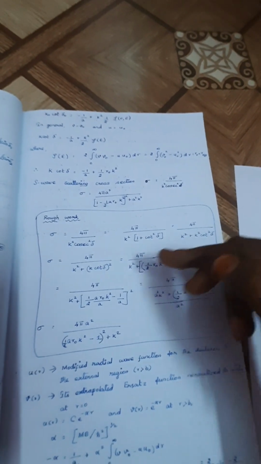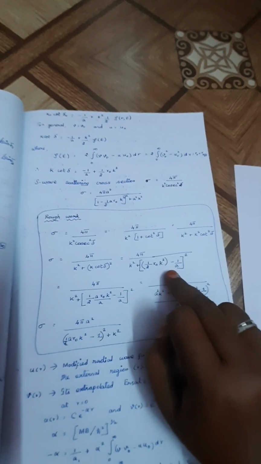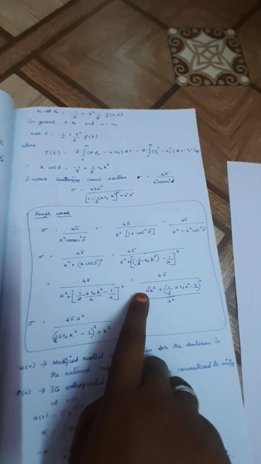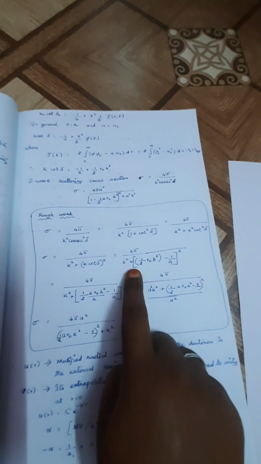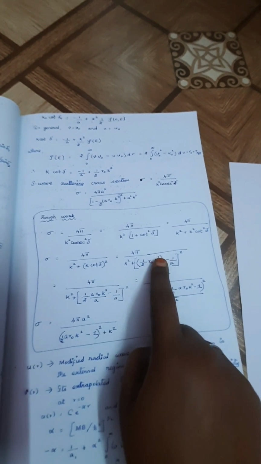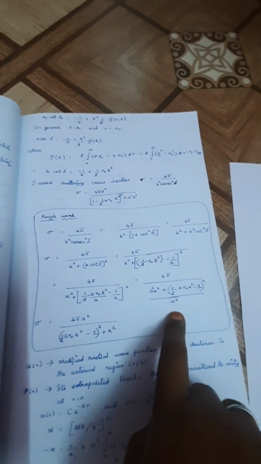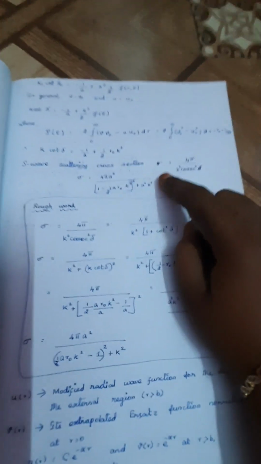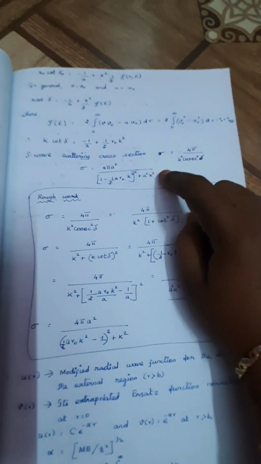Okay, so in this equation we use the LCM term. So the equation is a squared k squared plus half r naught k squared into (a plus minus 1), the whole divided by a squared. So this is our general final equation for the scattering wave.